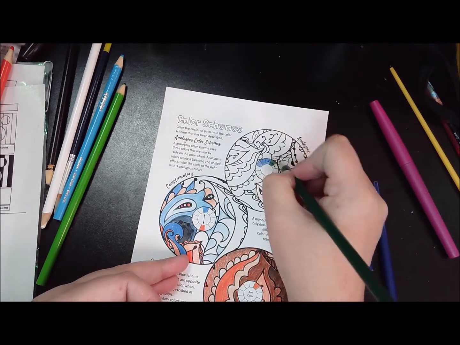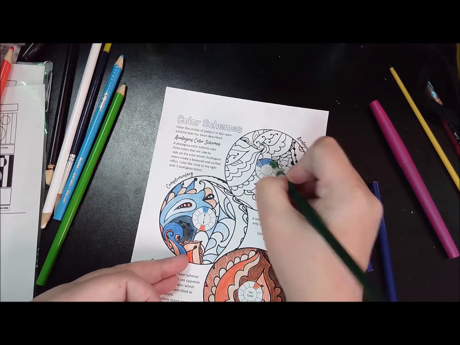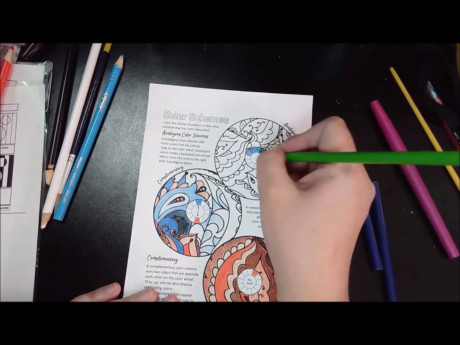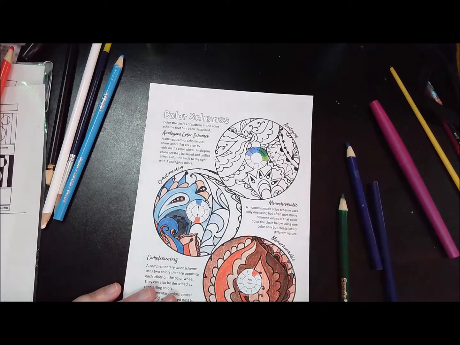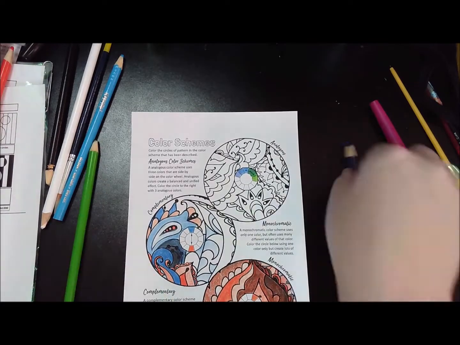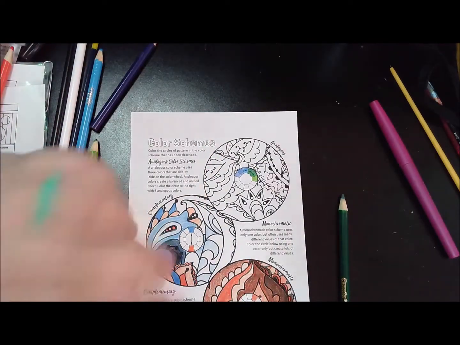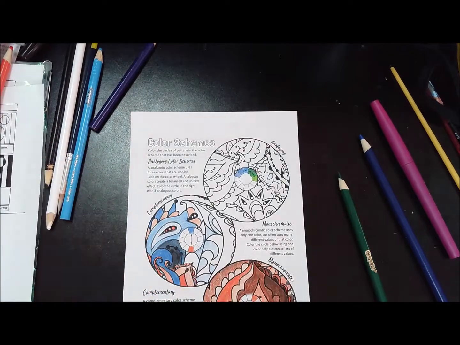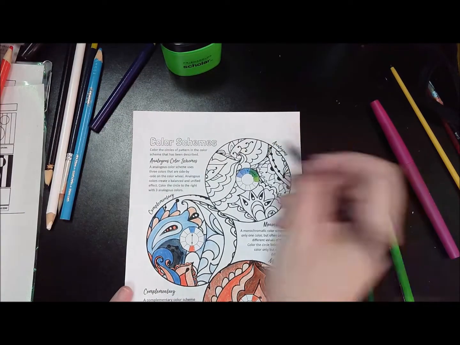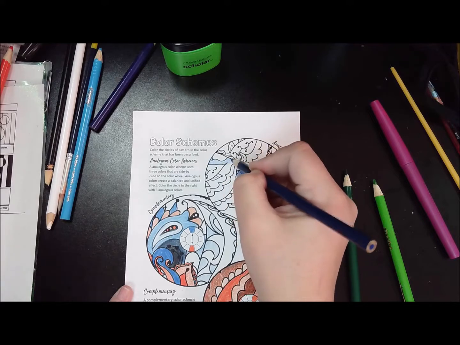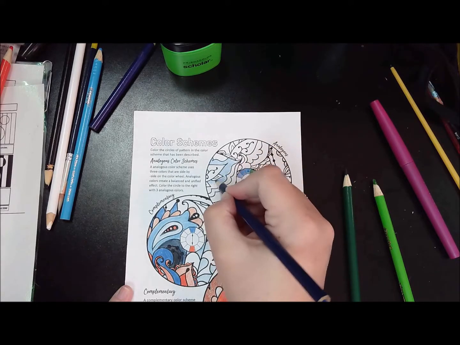Now remember, analogous could be 3 to 5 colors that are next to each other on the color wheel. And generally, when I think of 3 colors next to each other, I tend to think of the primary and secondary colors. And then the tertiary or intermediate colors, I kind of add in as some filler. So this could be purple, blue, and green, and I've also just added in the colors that are in between those. Again though, I didn't use any purple.